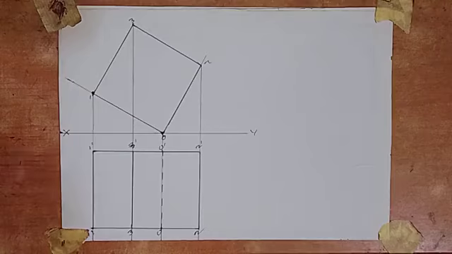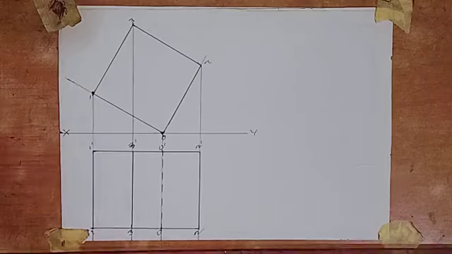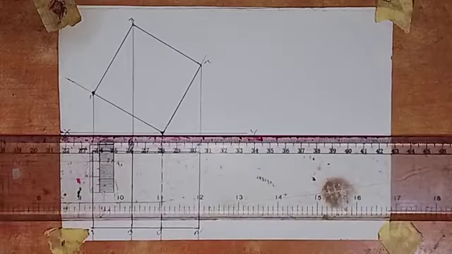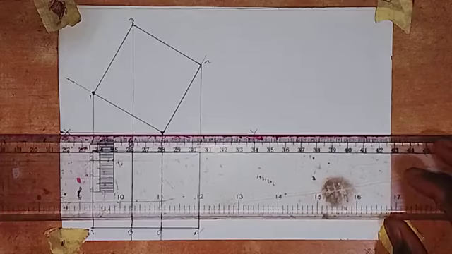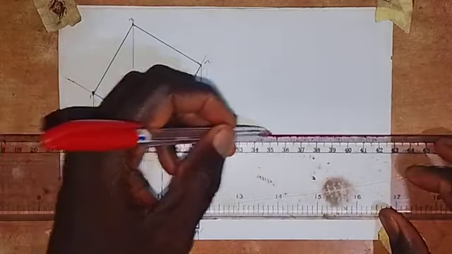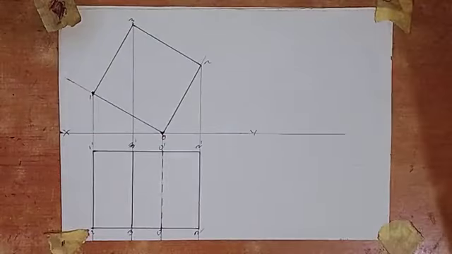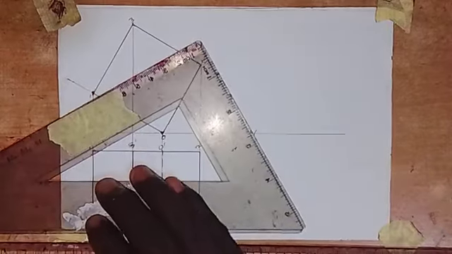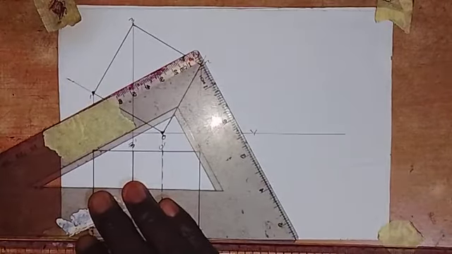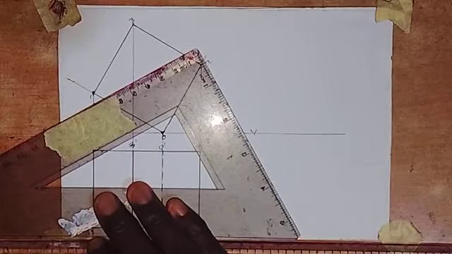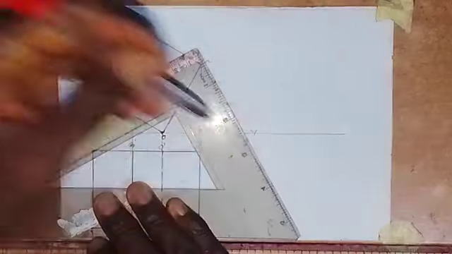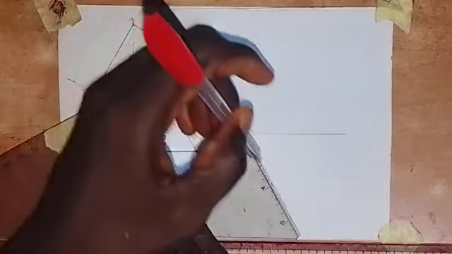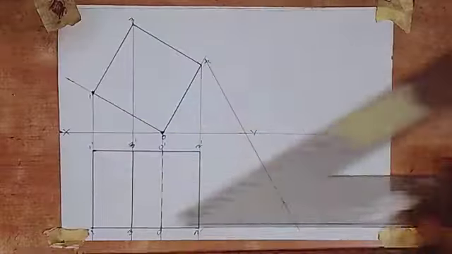Now, let's place the ground line x1 y1. So just let me extend this line a bit. Okay, so we have it like this. So the ground line is at angle 60 degree to the horizontal. So I'm going to draw the line like this, so let it go this way, at 60 degree. Okay, so we have this.